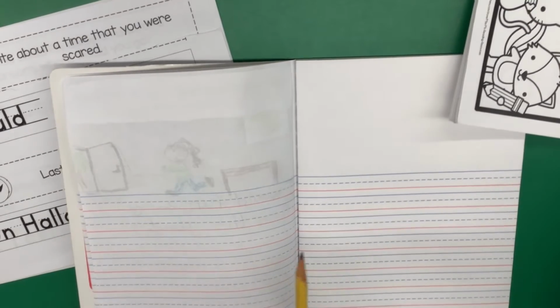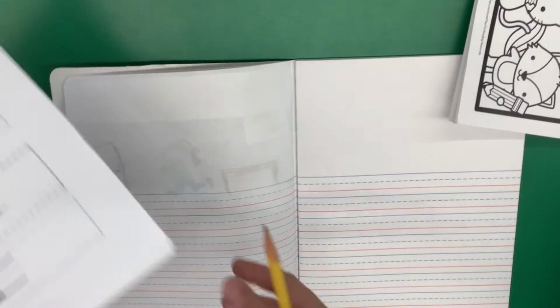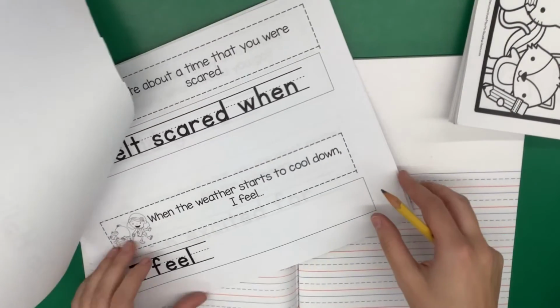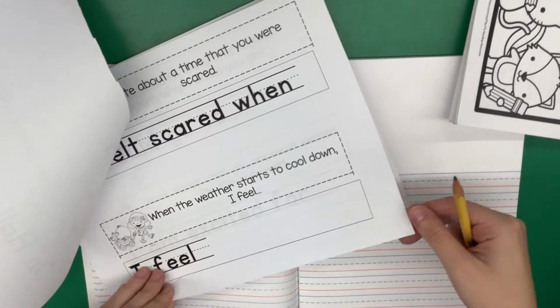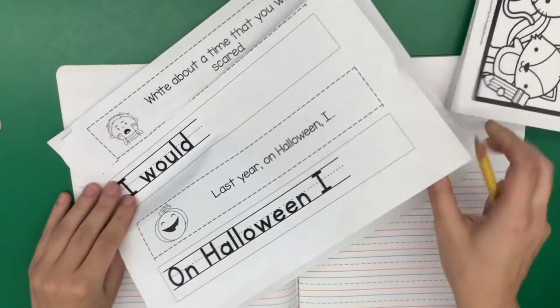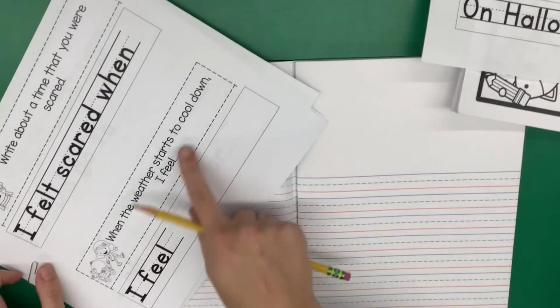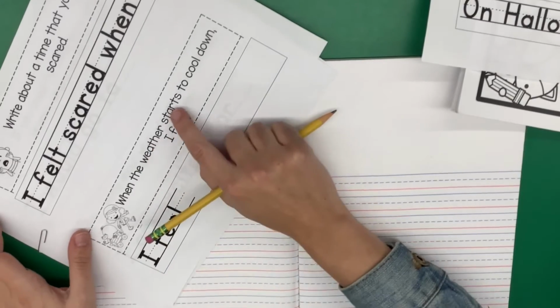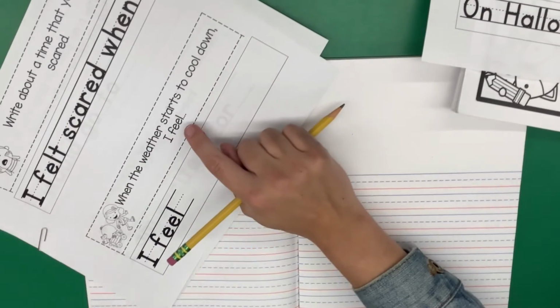So now my next step is to pick a prompt I would like to write about. Let's think. You know what? Today I think I want to write about what I feel like when the weather starts to cool down. So it says, when the weather starts to cool down, I feel.